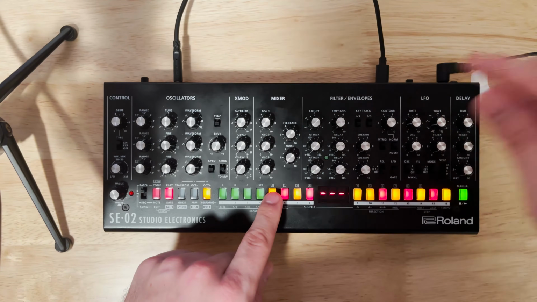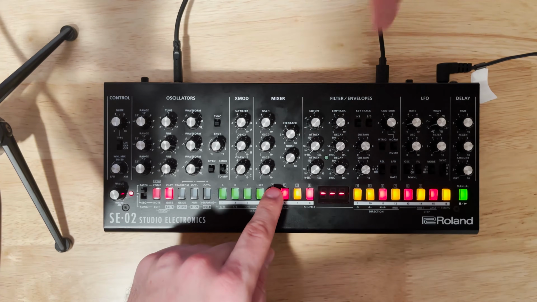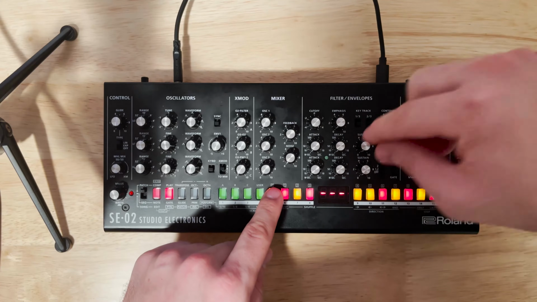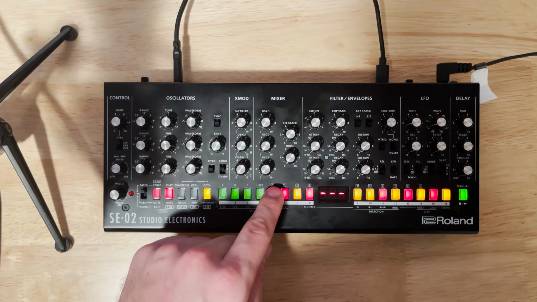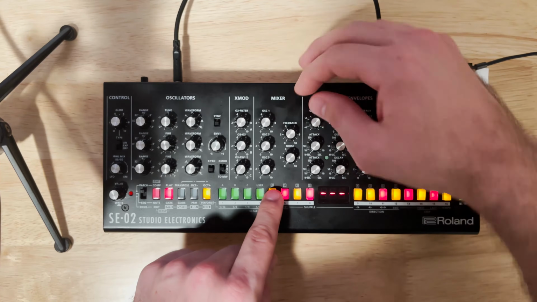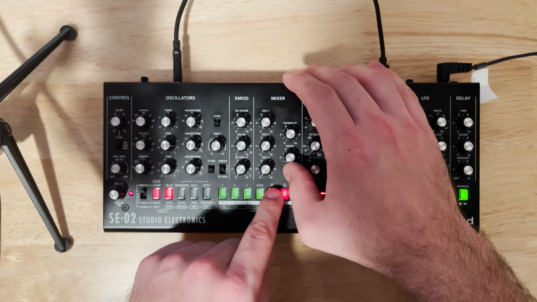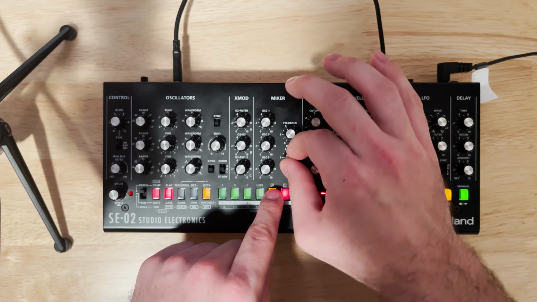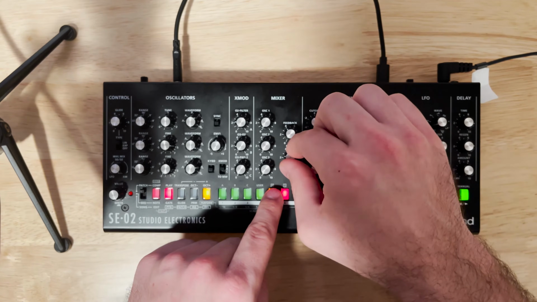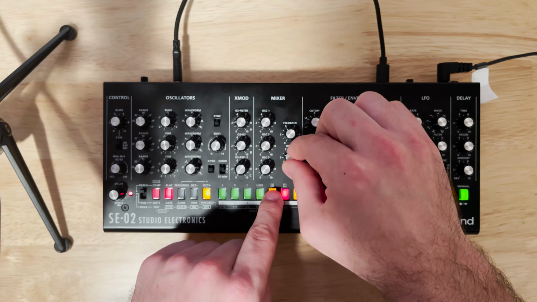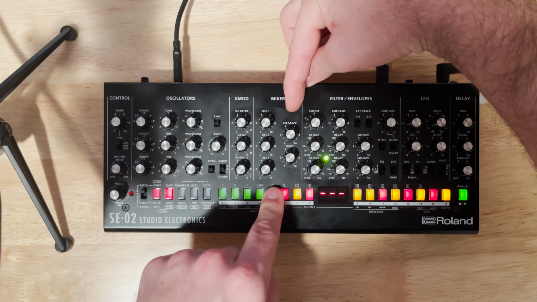You could hear as the attack came in, the pitch went down, and then as the decay began, the pitch went back up. Not really sure what I was going to do with that at that point, but I said, well, why don't we just see what happens with its neighbor down here, the noise, and see what happens now.